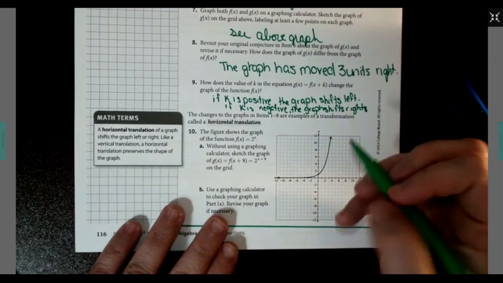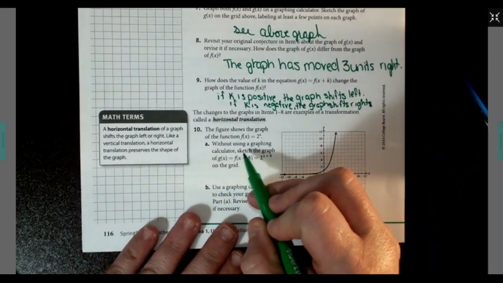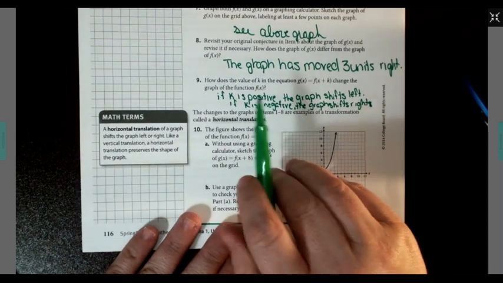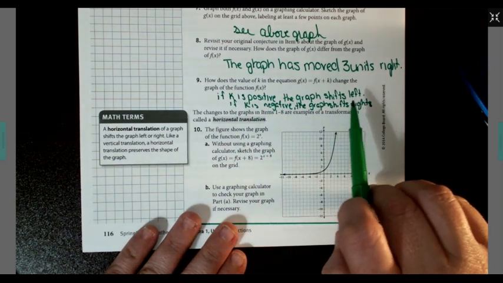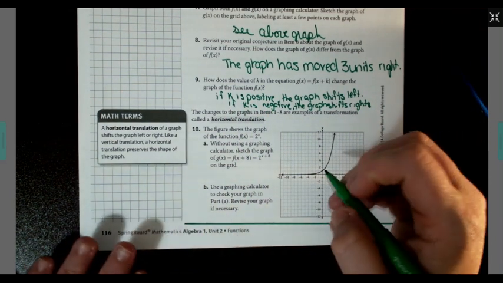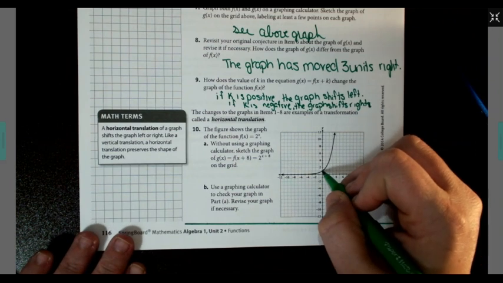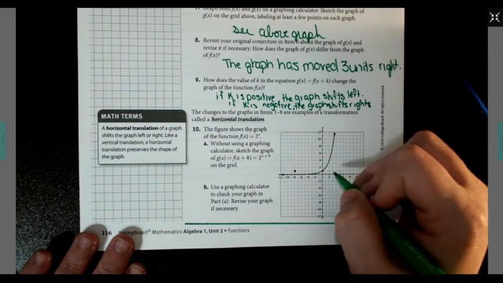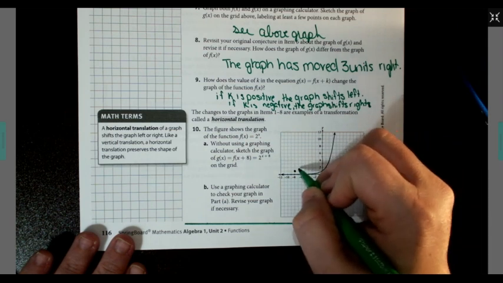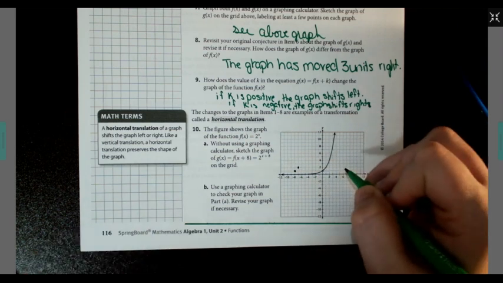Well, if this says plus 8, based on what I wrote here, if k is positive, we think that the graph is going to shift left that many units. So here's at 0, so that's going to move to negative 8. Here it's at 1, so that's going to move to negative 7.